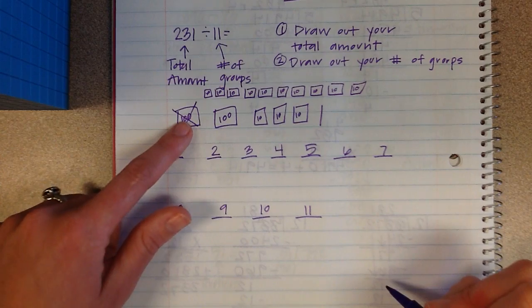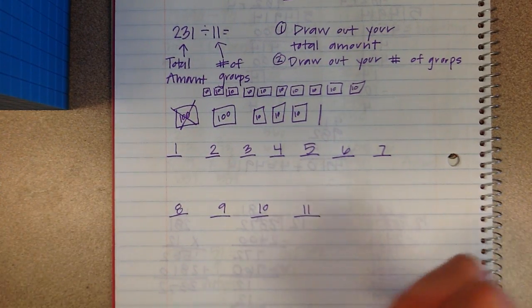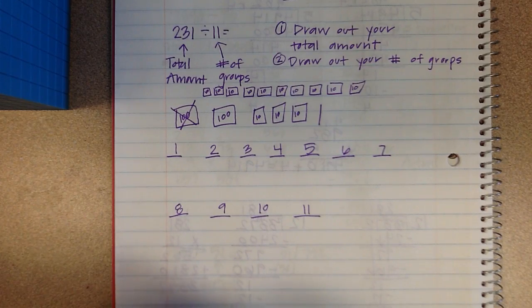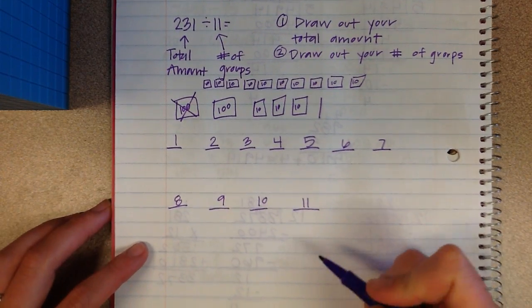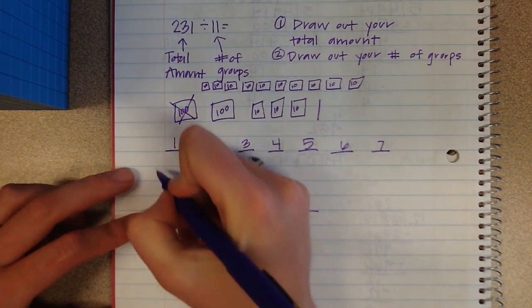So what I did is I canceled this out and I changed it for 10 tens because I know 10 tens also equals 100. That's like if you go to a store and you say, hey, I need 4 quarters for $1, 10 dimes for $1, 20 nickels. We still have the same value, we're just changing it out. So now I have enough tens to pass out to everyone.